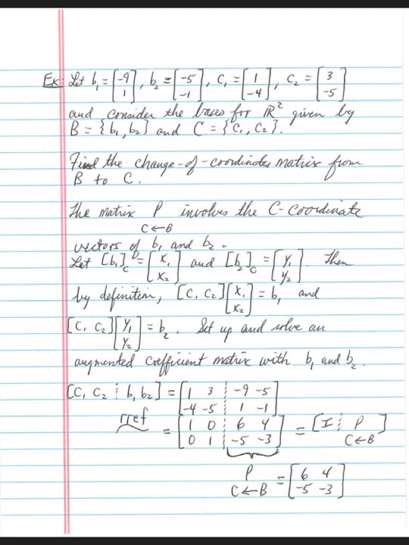So by definition, if we take the two column matrices C1 and C2 and multiply by x1, x2, we get B sub 1. Notice that notation here, the C and C. And C1, C2 times y1, y2 is B2. So that is isolating that B2.